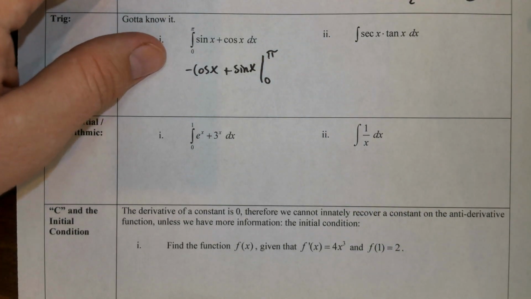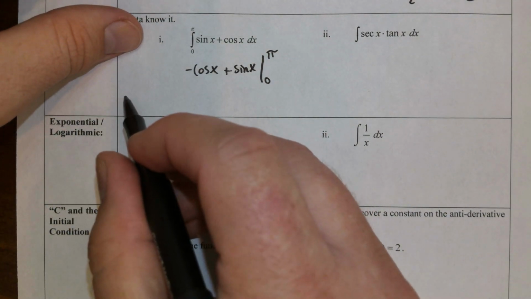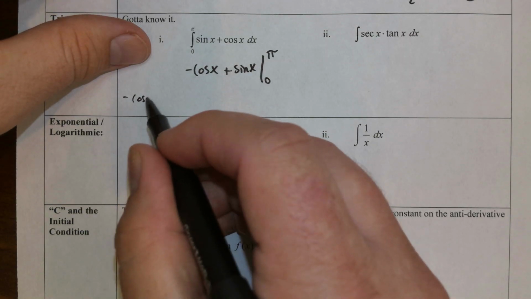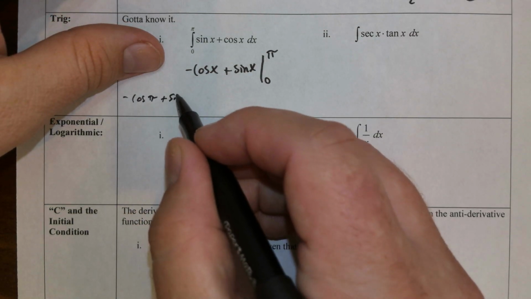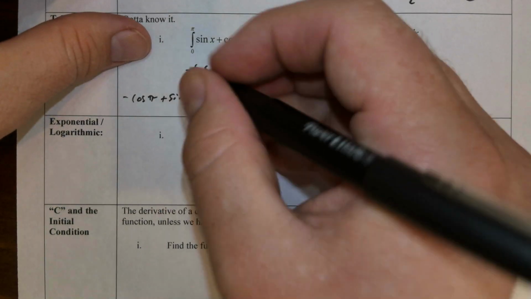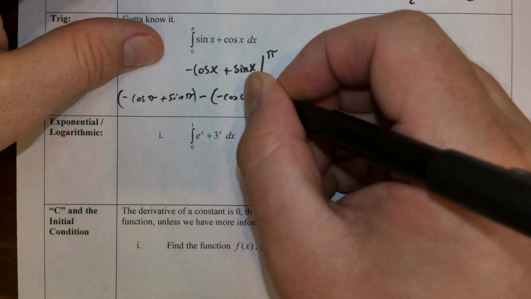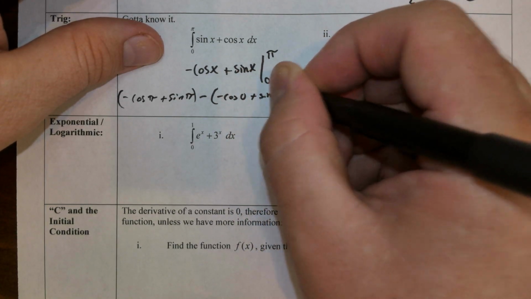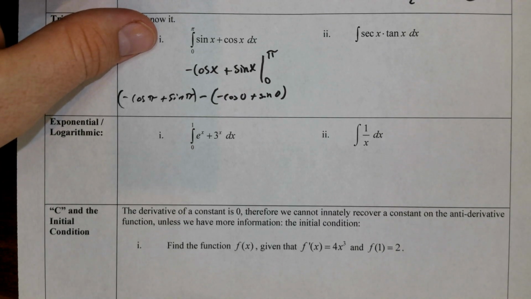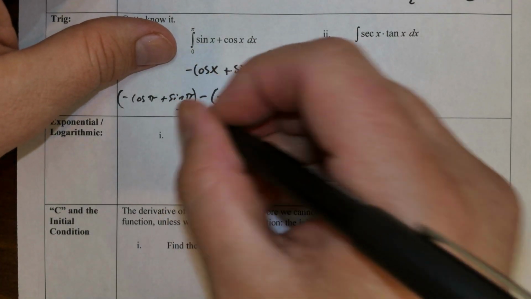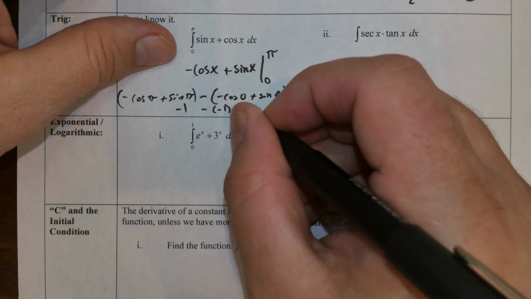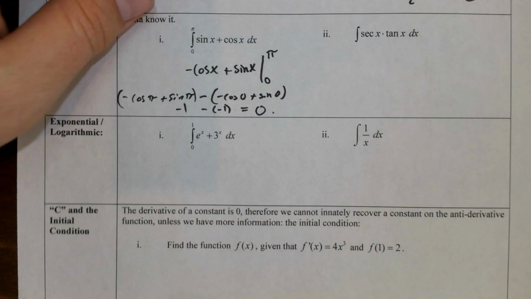My bounds from 0 to pi. Again, I'm only going to write this out for the very first example, and you will not see me write this for the rest of the day. Sine pi minus negative cosine of 0 plus sine of 0. And then just evaluate this thing. I get negative 1 minus negative 1 to get 0. How clean. How nice.